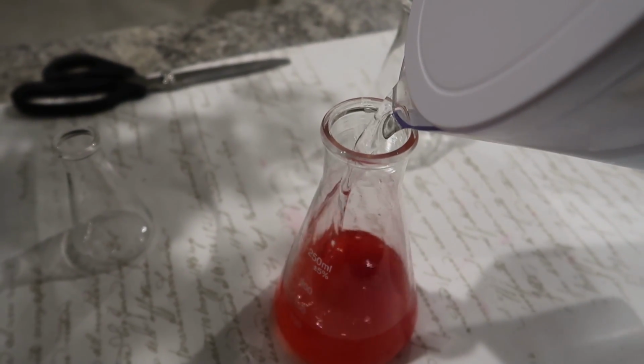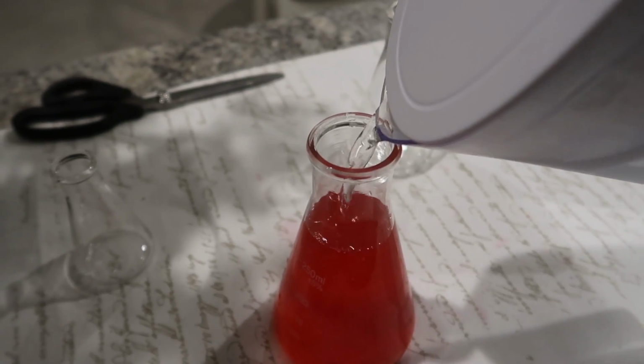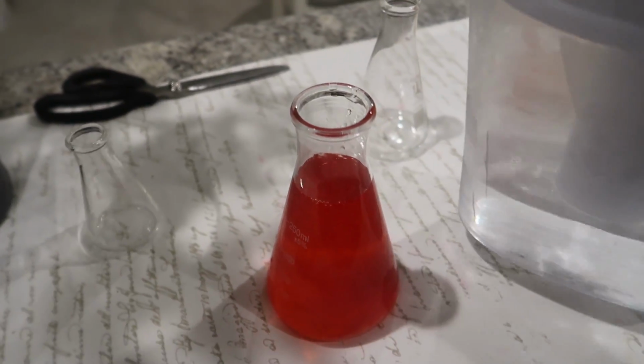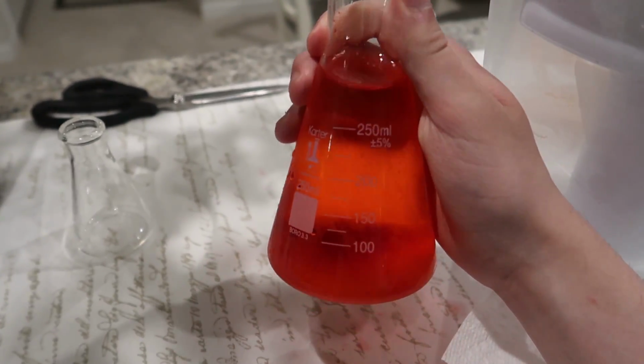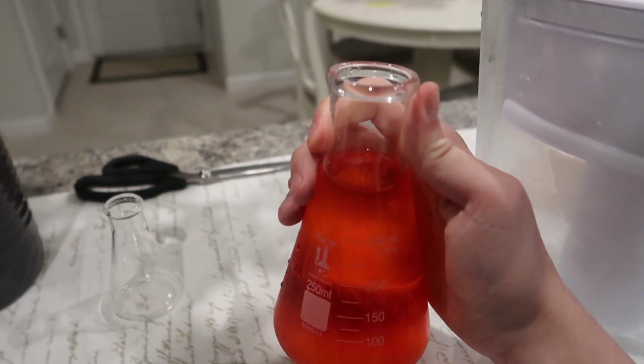And as you can see, I am spilling it everywhere. And it's slowly making the potion. There we go. Perfect. Now, we don't want to fill it up too high. Otherwise, we're not going to be able to stir it. So just about there works just fine.